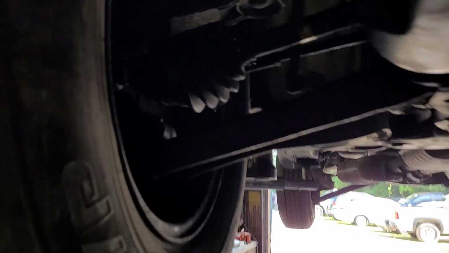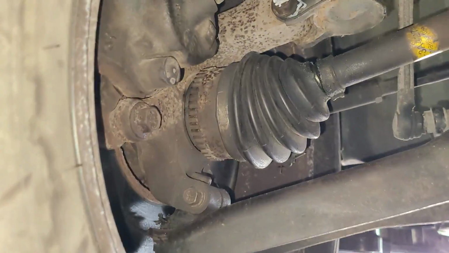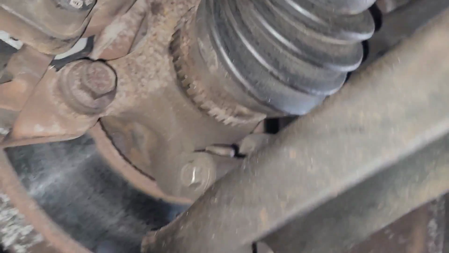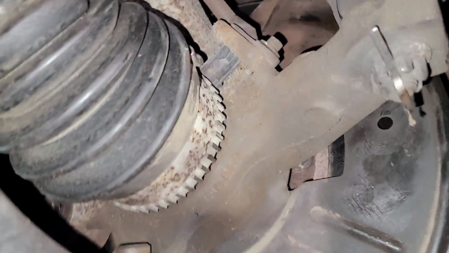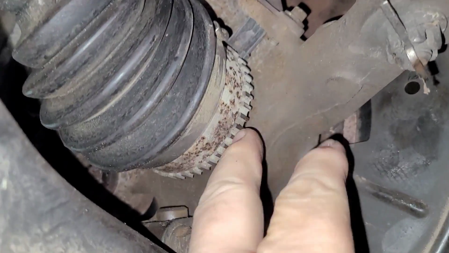Okay, the Escape is up in the air. Let's see what we got. Let's do a visual first. So here is the passenger side. Passenger side's reading okay. There's your wheel speed sensor, there's your tone ring.